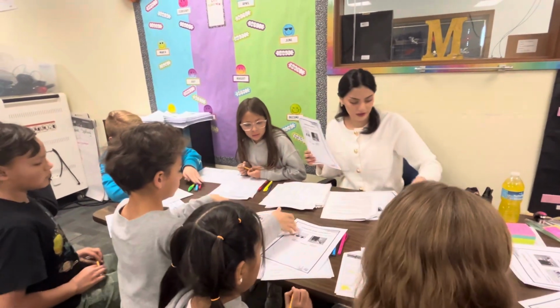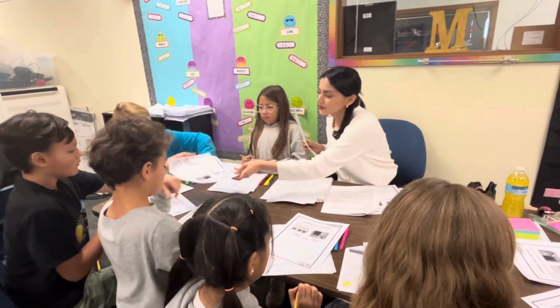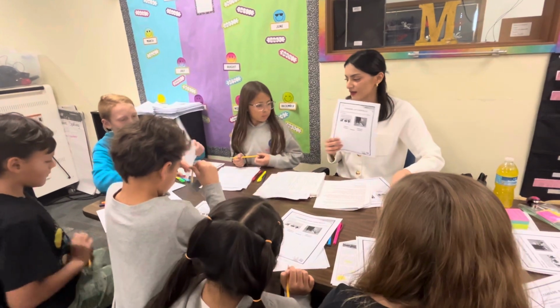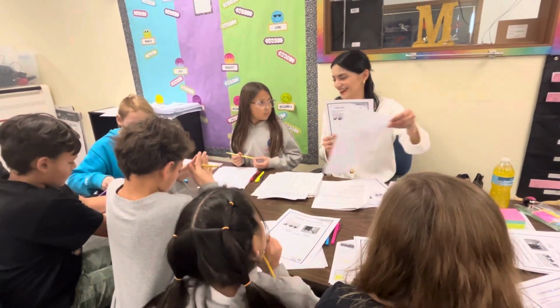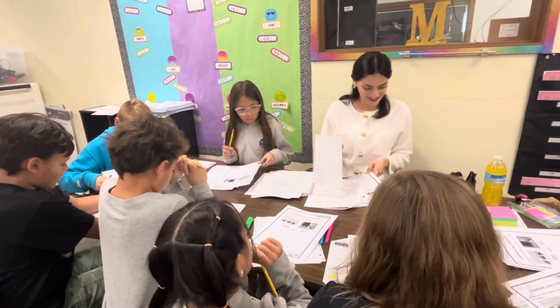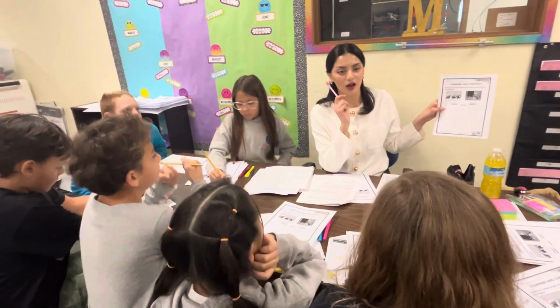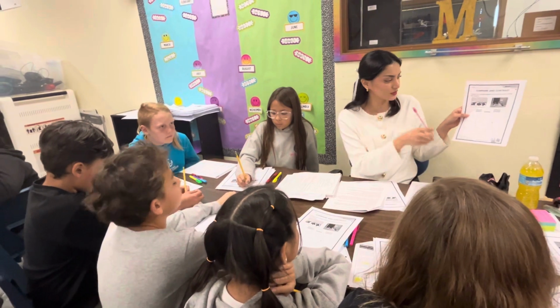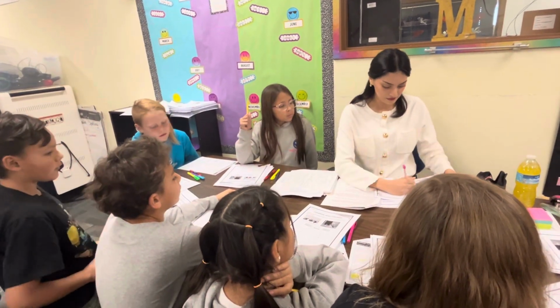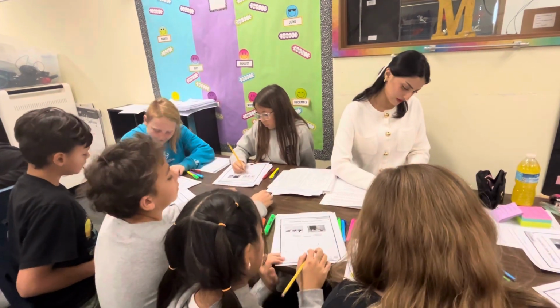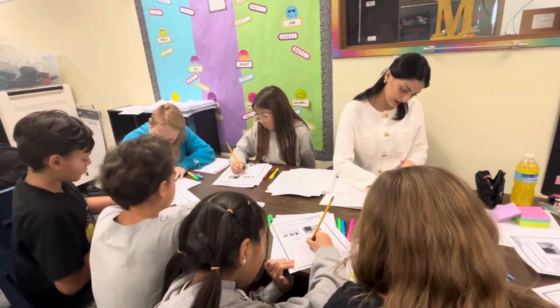And we're starting off easy. We're not going to use any words. We're just going to use pictures and what we already know to compare and contrast penguins and chickens. So I'll start us off. When I think about what's similar between penguins and chickens, I might think that they both have wings. So I'm going to write that in the middle because that's what they have in common.